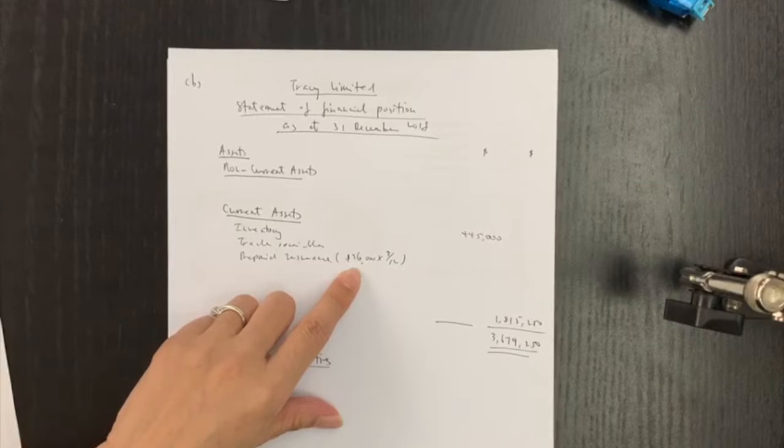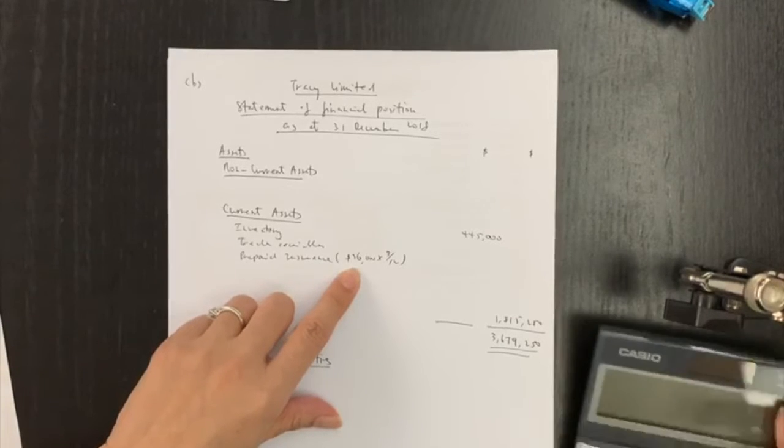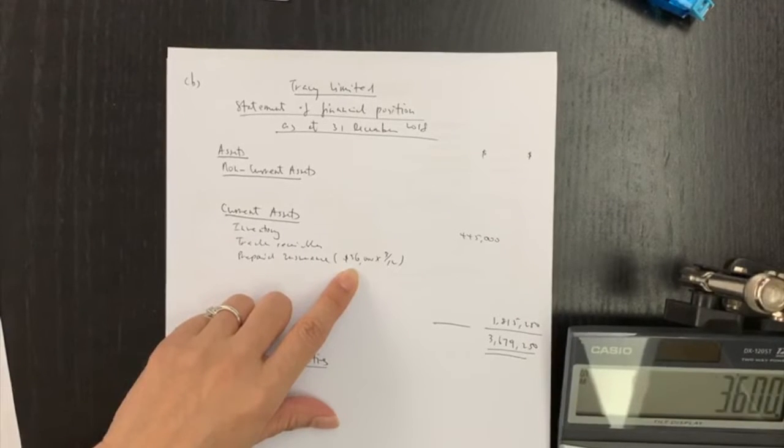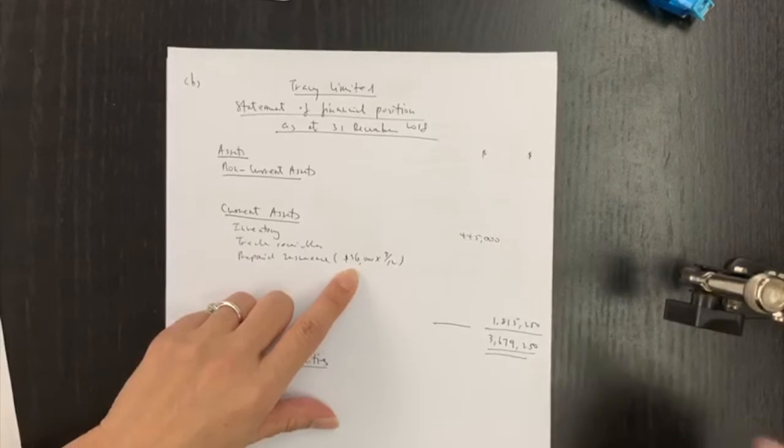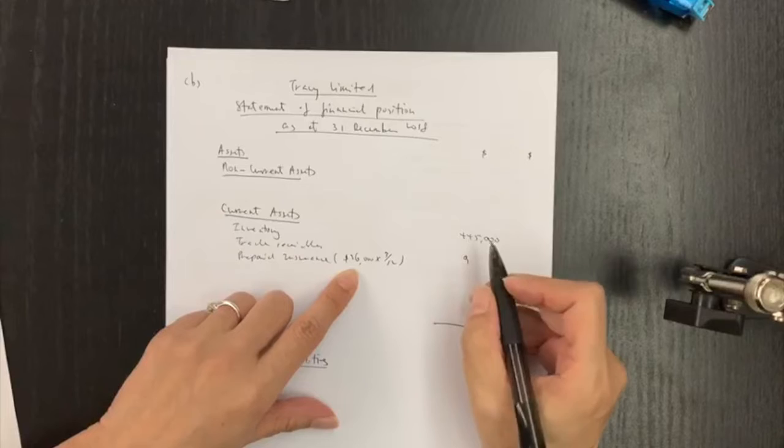So I use my calculator here, 36 times 3 divided by 12, and I have 9,000 prepaid insurance.